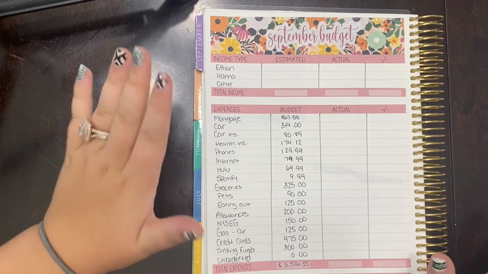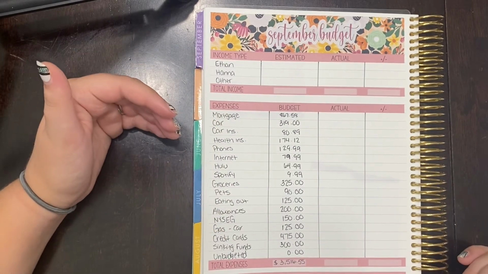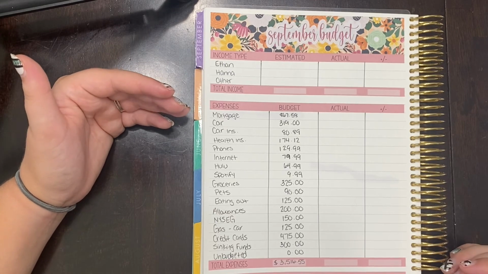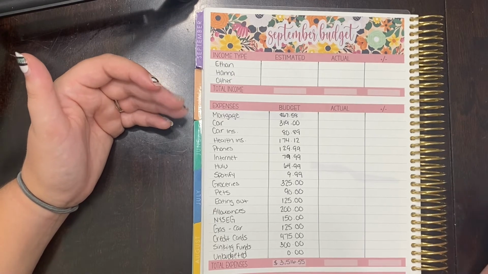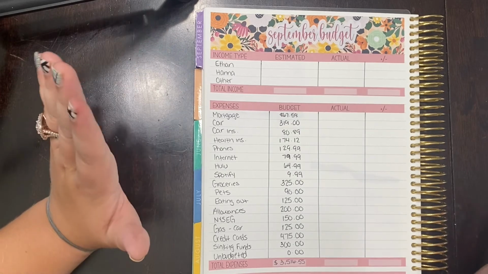I hope you guys enjoyed this. I'm excited to try out this new layout with the different stickers that I offer. I'm excited to see what you guys think about them and the different layout.